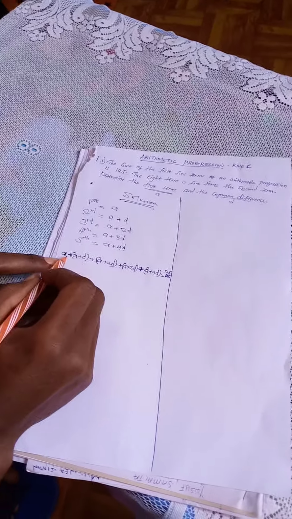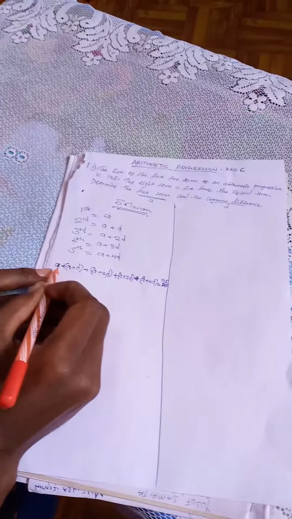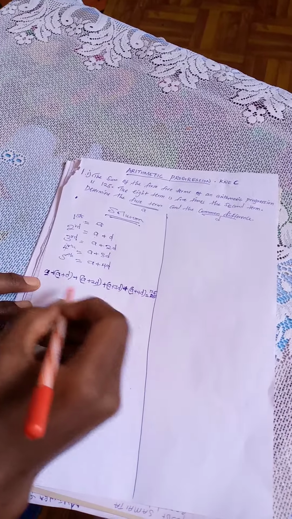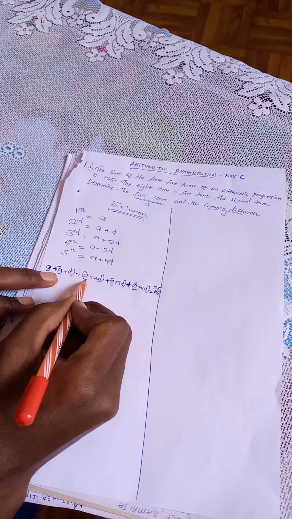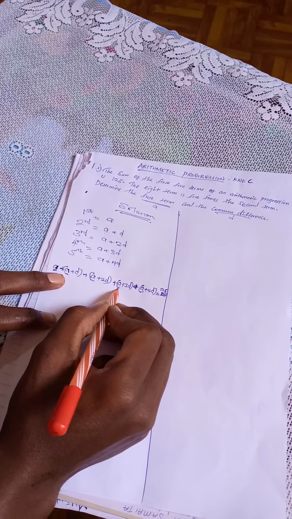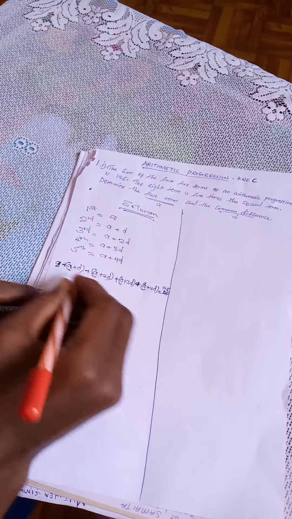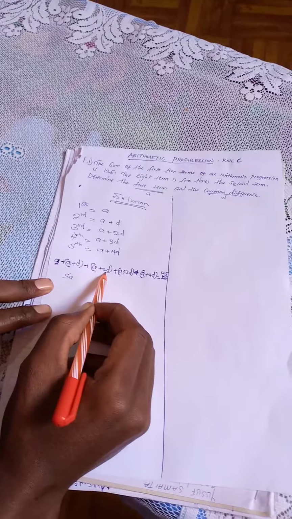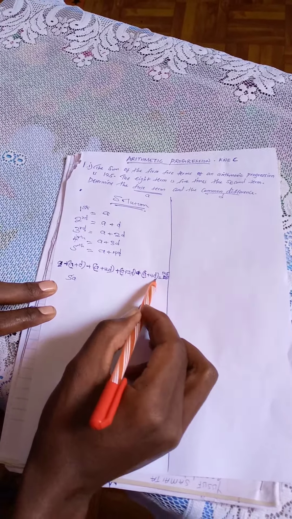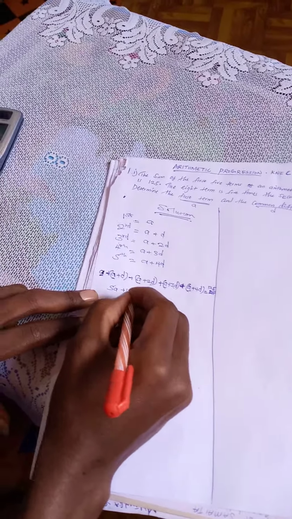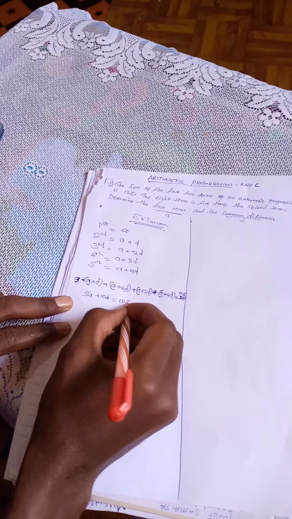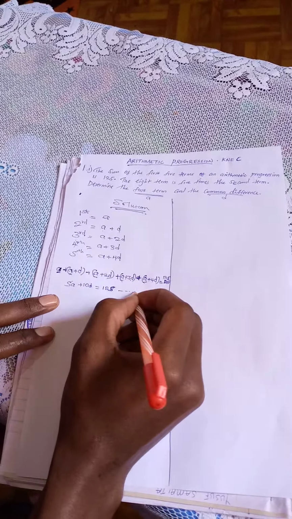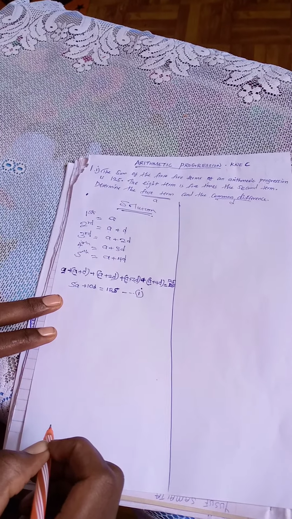So we can open the brackets and say that if we add A plus A plus A plus A plus A, A plus A is 2, plus A is 3A, plus A is 4A, plus A is 5A. So that is 5A. Of course, we have D plus 2D, which is 3D, plus 3D, which is 6D, plus 4D, which is 10D. So plus 10D will be equal to 125. We can say that is equation 1.